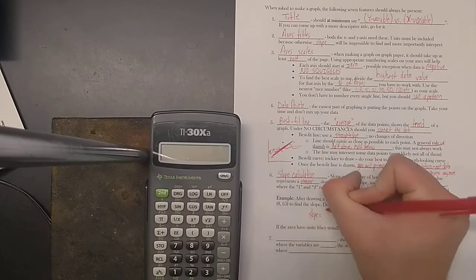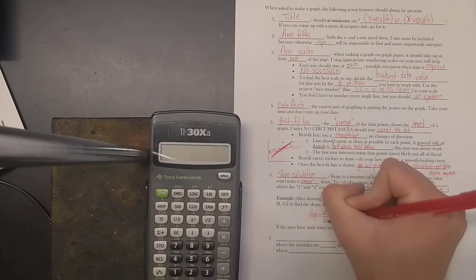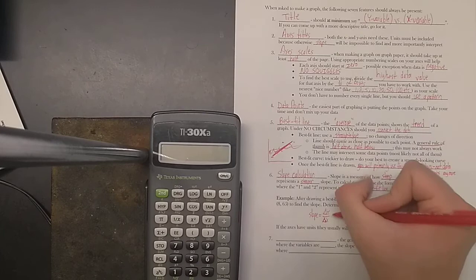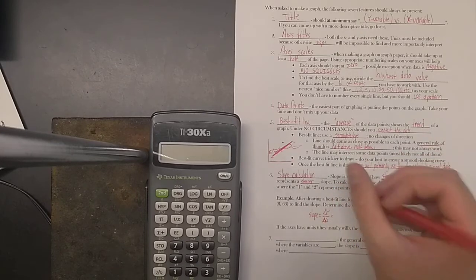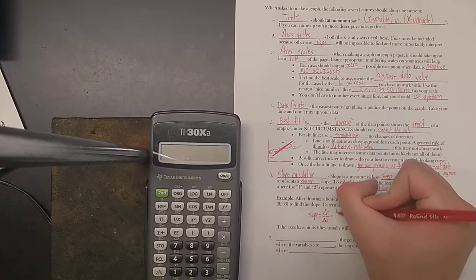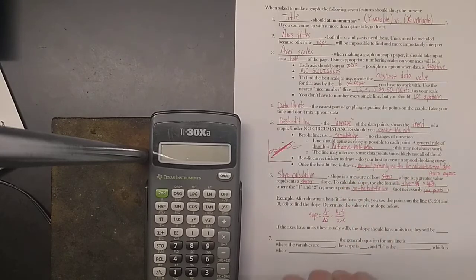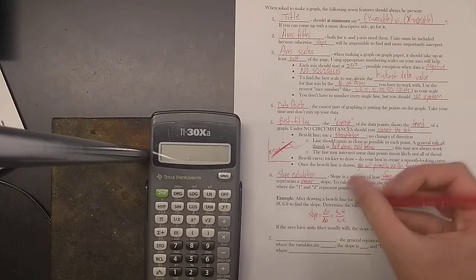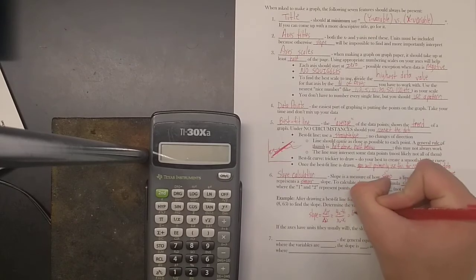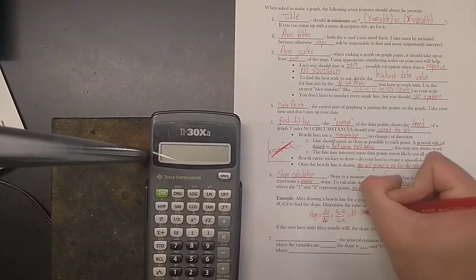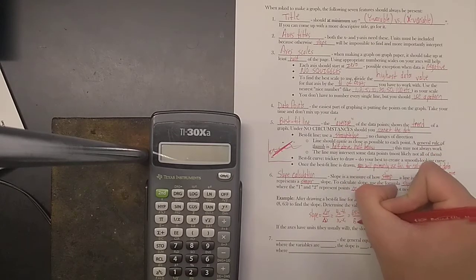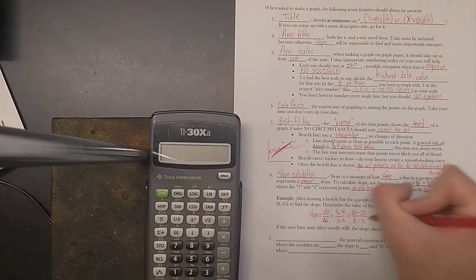Well, slope, we know, is change in y over change in x. Those triangles are deltas. That's a Greek letter that means change. You can also think of this again as y2 minus y1 over x2 minus x1. This means the change in the y coordinates over the change in the x coordinates. Our y coordinates here are 65 and 20. y2 is 65, y1 is 20, x2 is 8, x1 is 5.